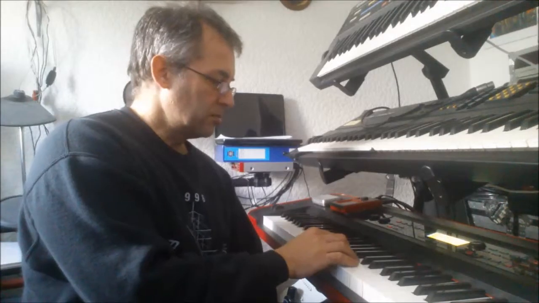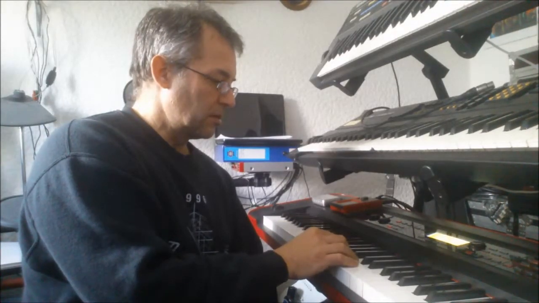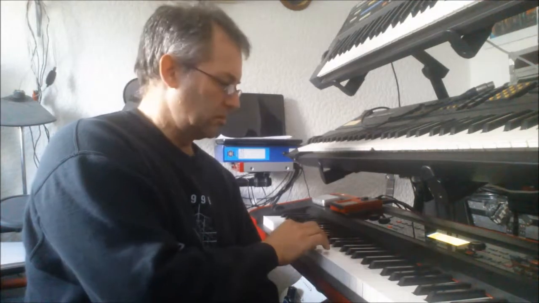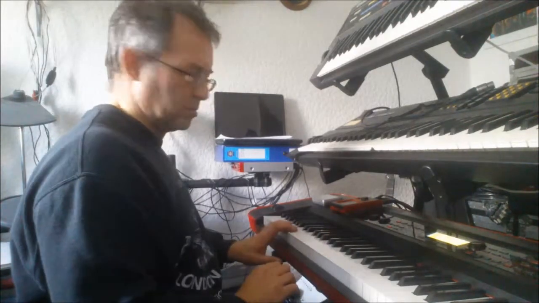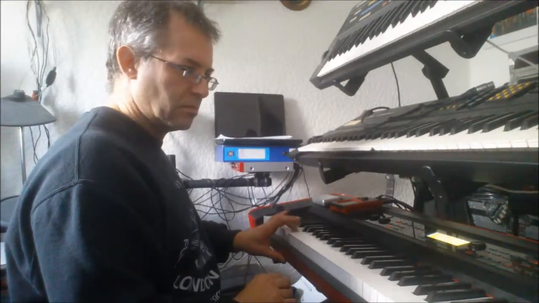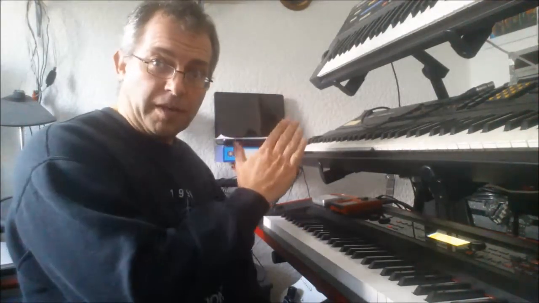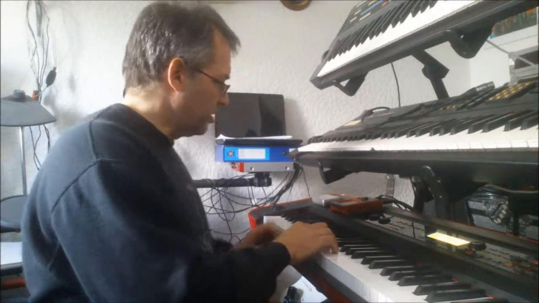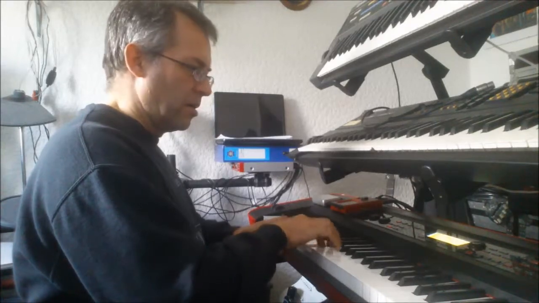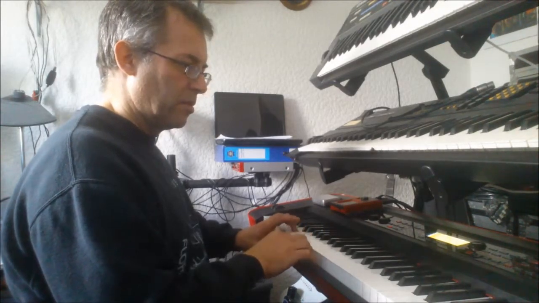What will happen is the tone will actually change because the filter is opening and closing depending upon how hard we hit the keys. So you can get some quite interesting sounds. Now I've just used the AMS source velocity to change a filter setting.